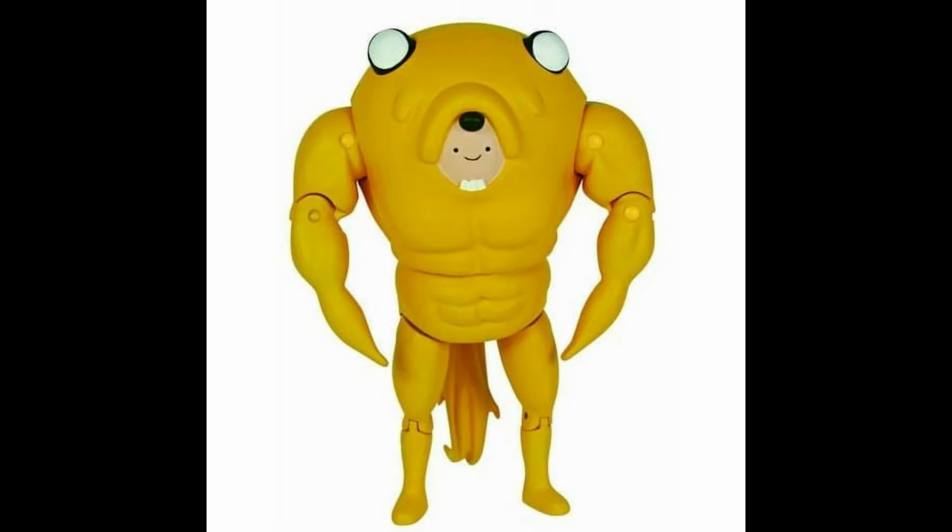Now think about this. You saw that shot, right? Finn was literally asleep right next to Jake, and Jake was asleep too. Yet they both somehow managed to survive an explosion that would kill 5,000 people. How? I have no idea.